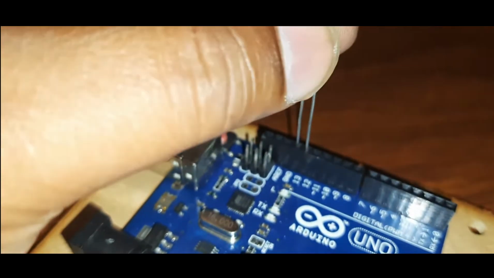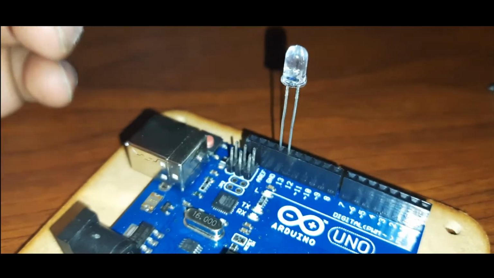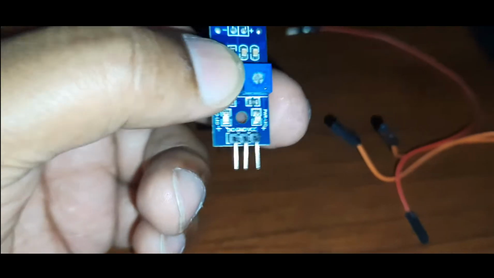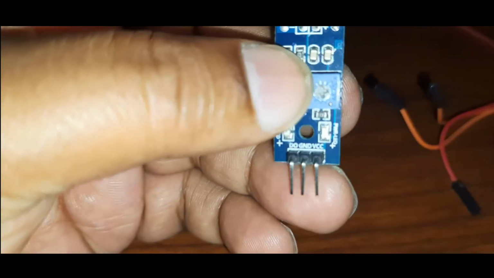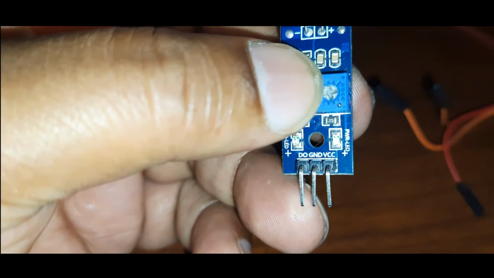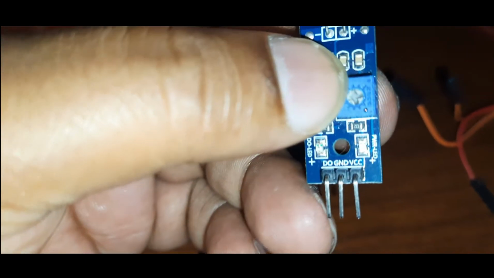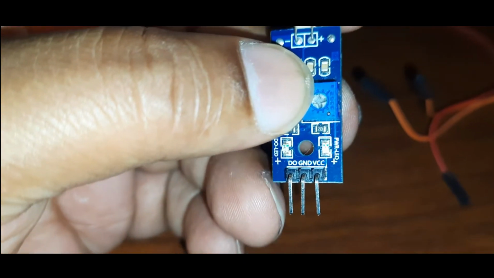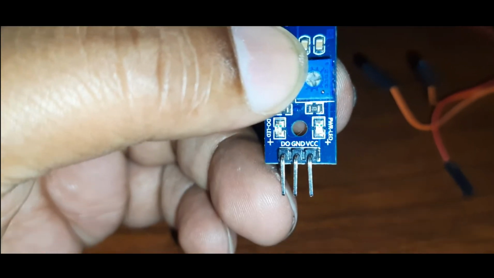So the positive to the 13, negative to the ground. Okay, so the bulb is fixed. 13 and ground. Okay, next I'm going to connect the module and the wires, the connector wires, right? So in the module you can see we have 3 pins: DO, GND and VCC. So VCC is the positive pin and the GND is the negative pin, and this is the pin which takes the sensor data, right?